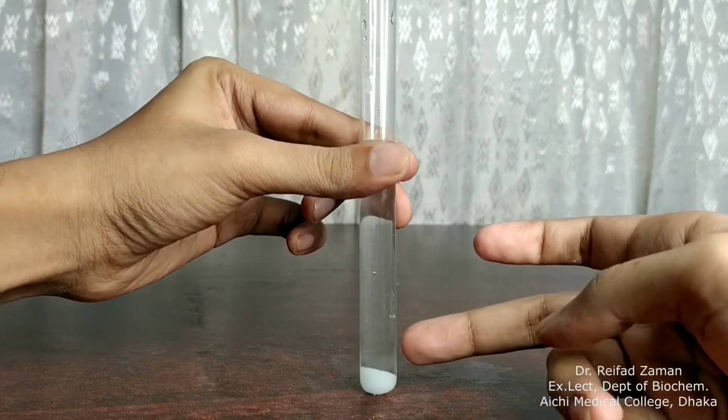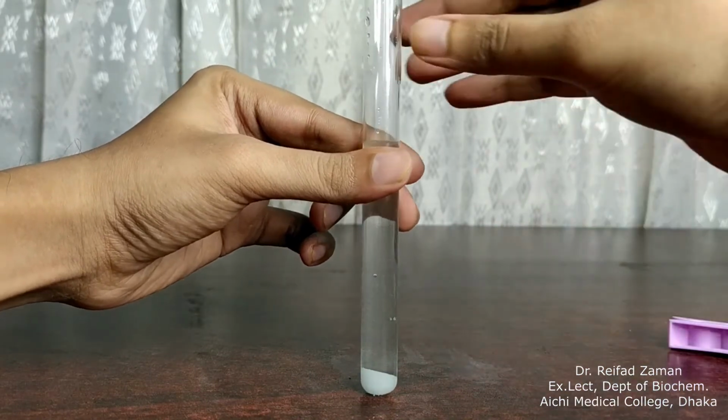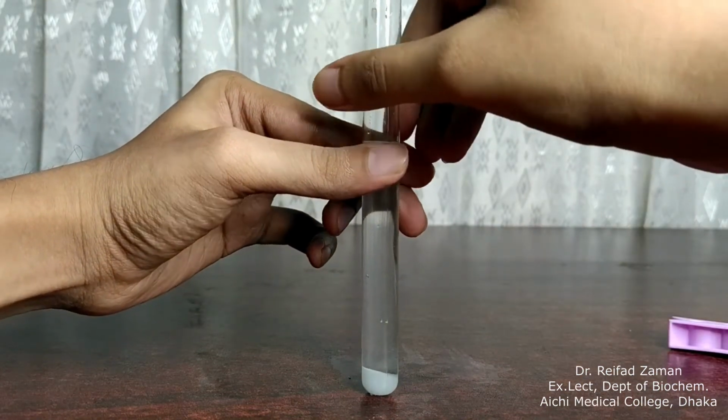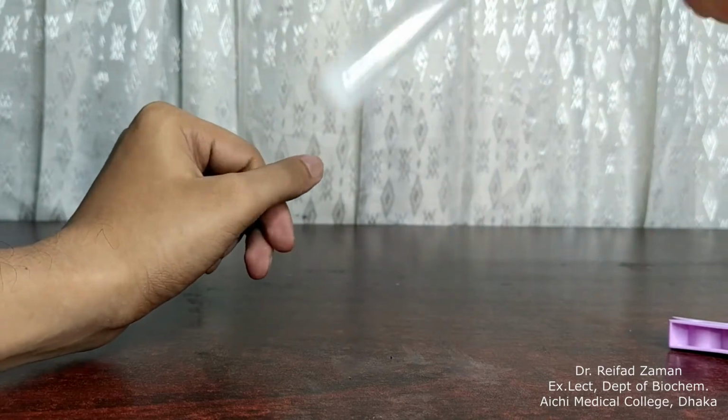So as you can see that the salts have deposited at the bottom, and let's make it a uniform mixture. So we are just going to shake it.